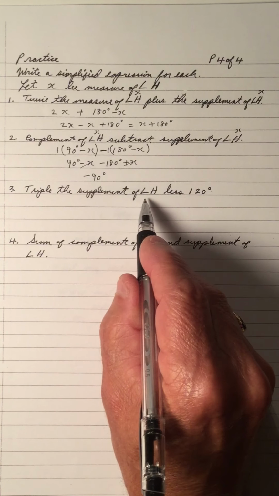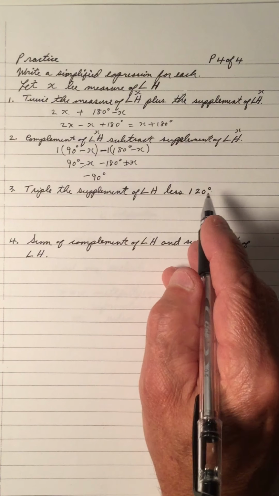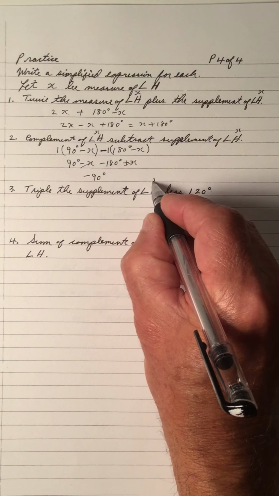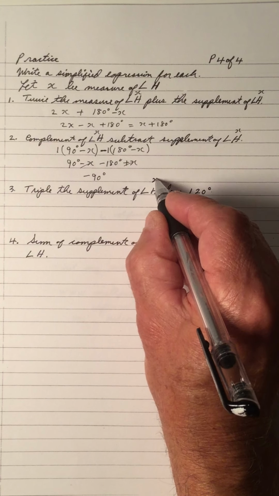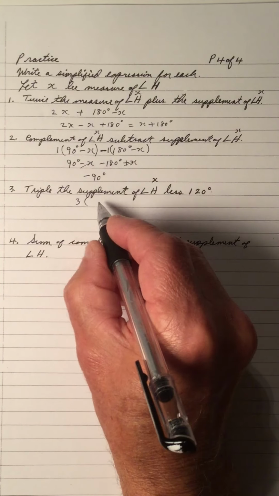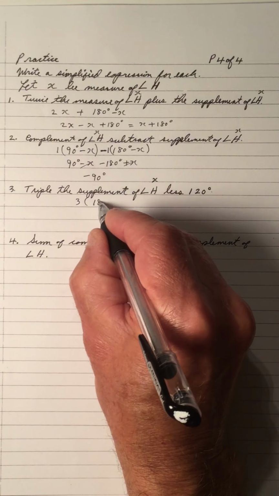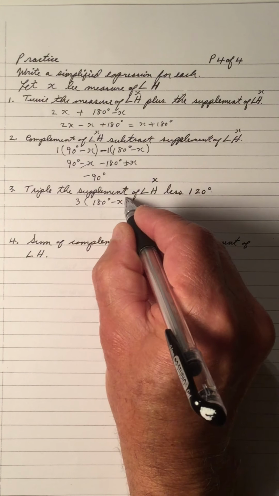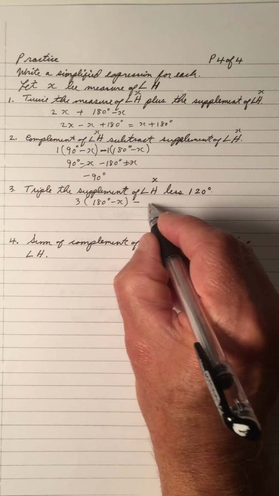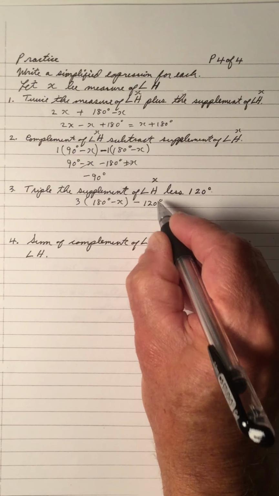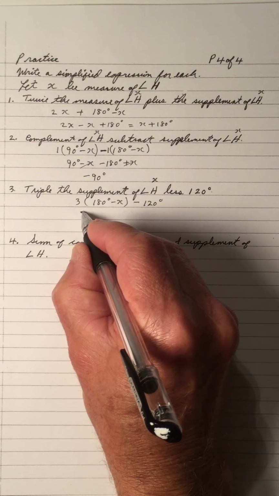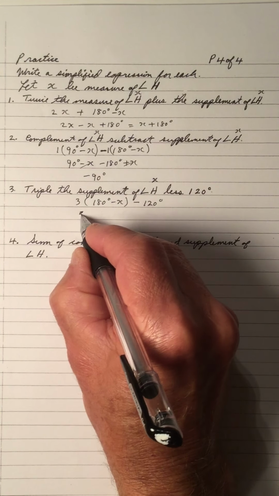Triple the supplement of h less 120. So there's h, angle h is x, so triple the supplement. Supplement of h is 180 minus x. That's triple the supplement less 120 degrees. So that's 540 degrees minus 3x. 3 times 180, 540. 3 times negative x, negative 3x.